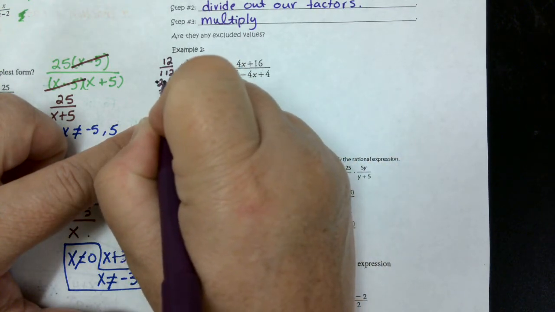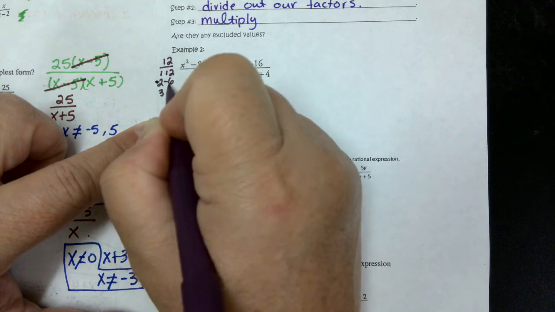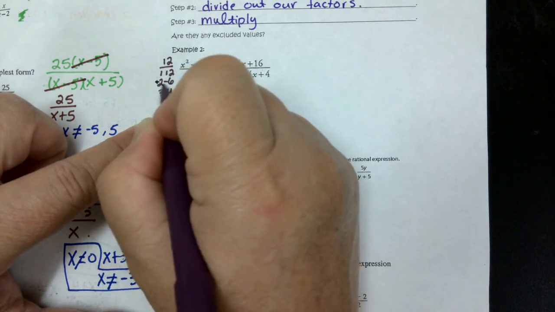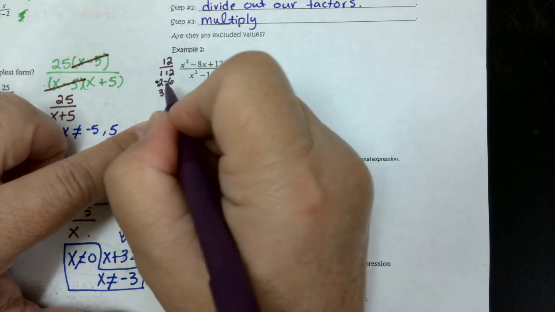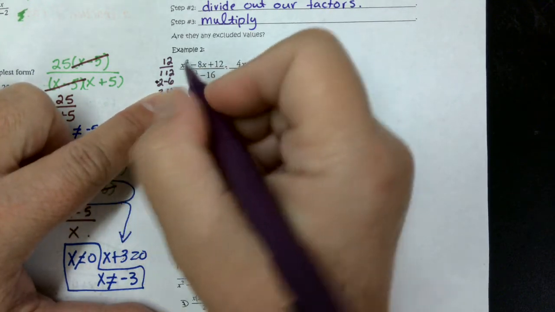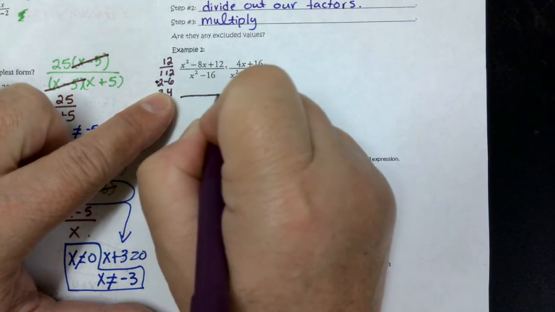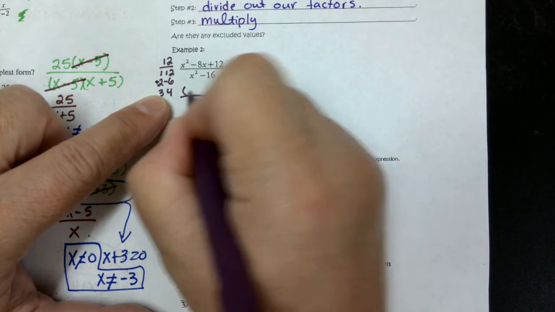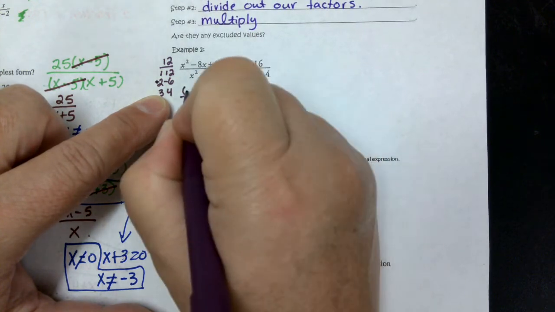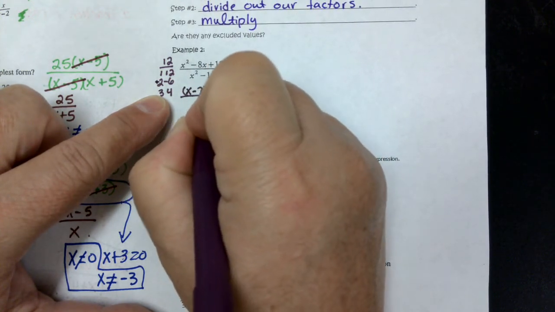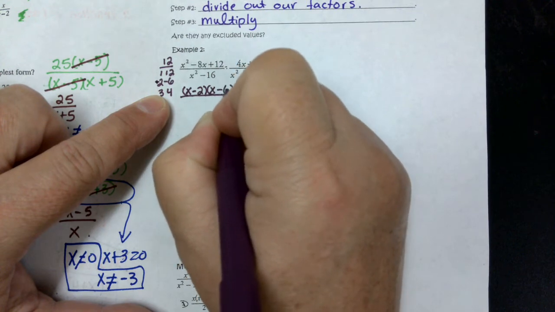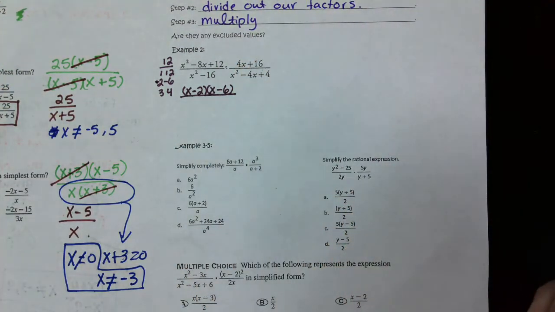So negative 2 times negative 6 gives me a positive 12, and when I add them together, I get a negative 8. So that is going to be the factors that I use there. I am going to save time and space by writing this factored form here.